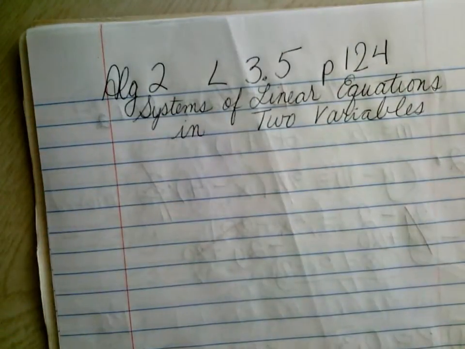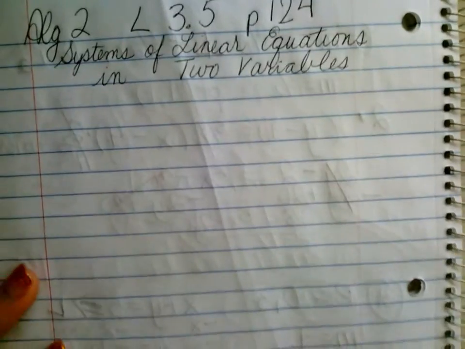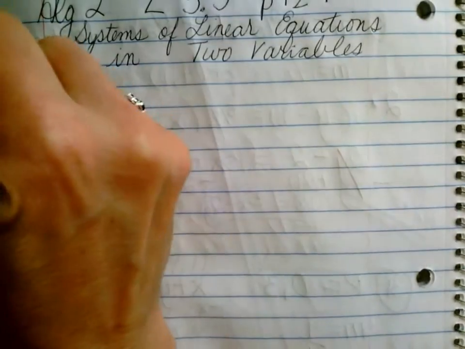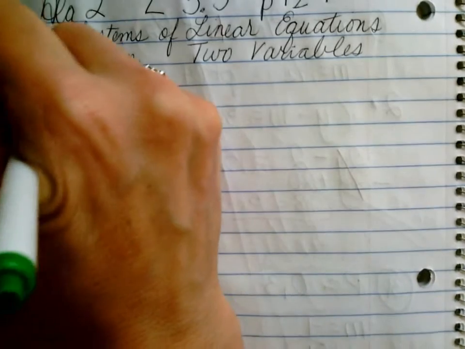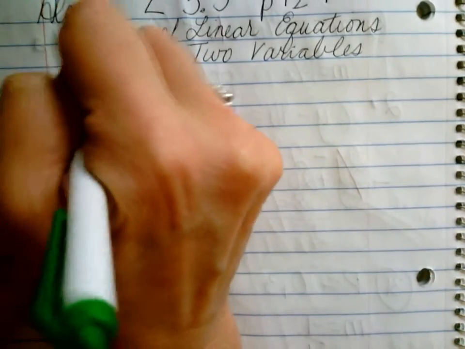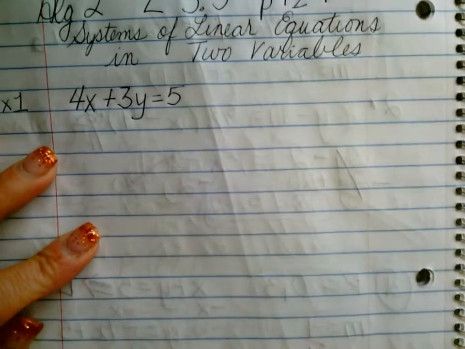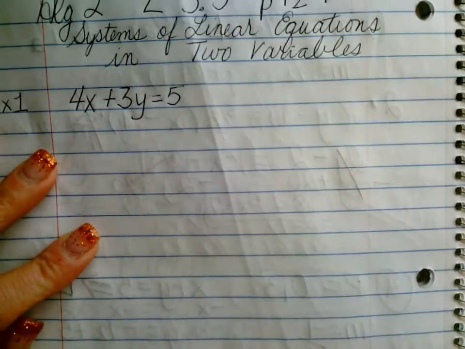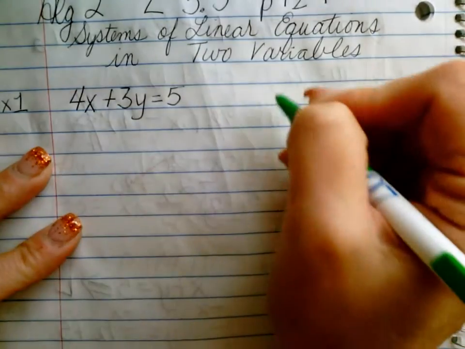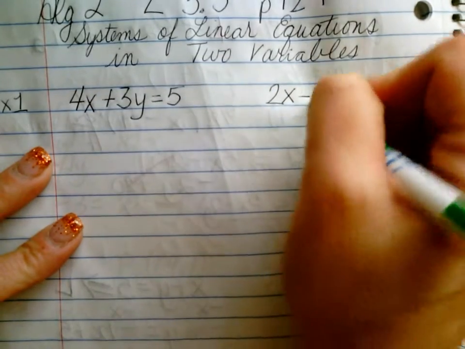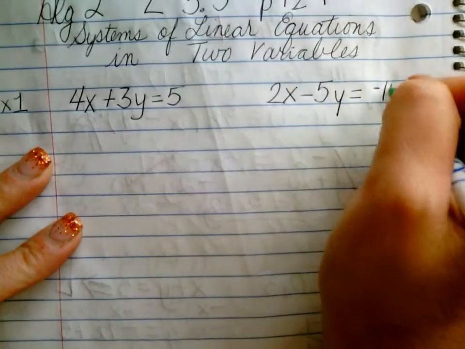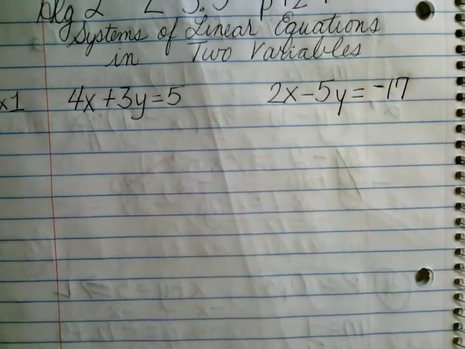Example 1. As we do systems of linear equations, here we go. The first one, solve this system. This is example 1, and we are now on page 125. 4x plus 3y equals 5. And they also have 2x minus 5y equals negative 17. Okay? And I'm going to write that off to the side. 2x minus 5y equals negative 17.